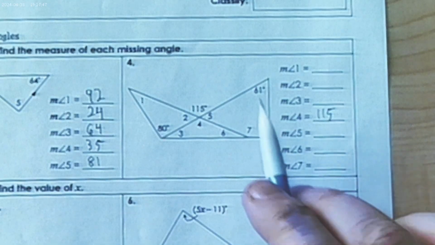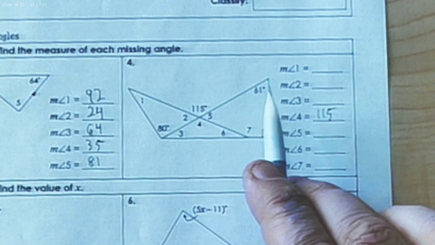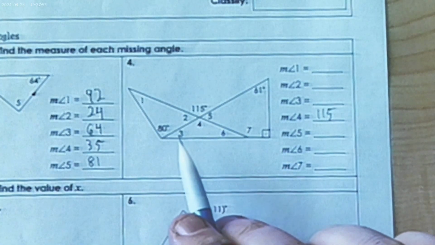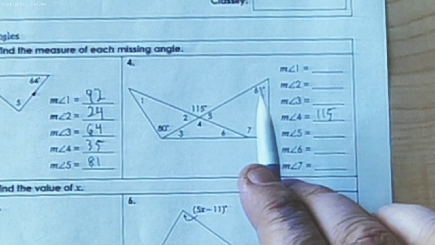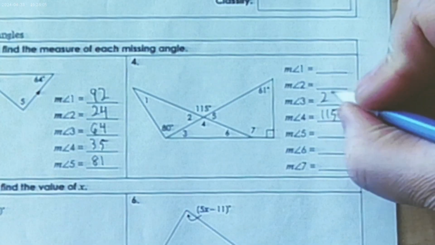So you've got the 90, you've got the 61. Usually if this were 60, then I would know immediately that 3 was 30. But if it's 61, then 3 has to be 29. So 180 minus 90 minus 61. Yeah, so 3 is 29.